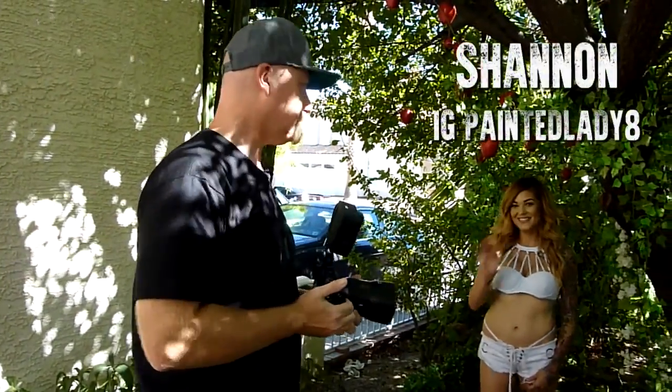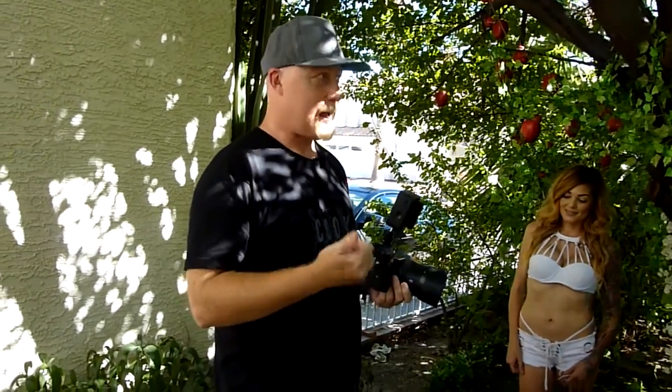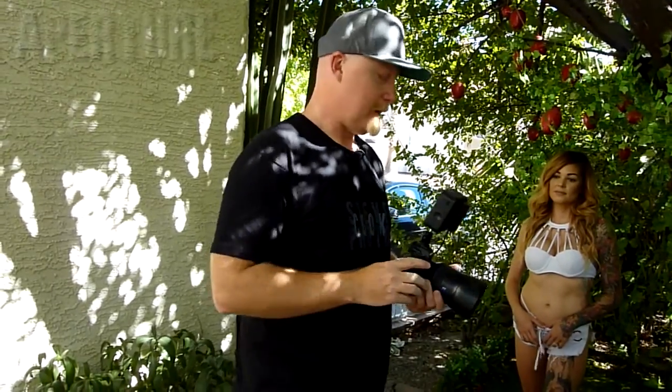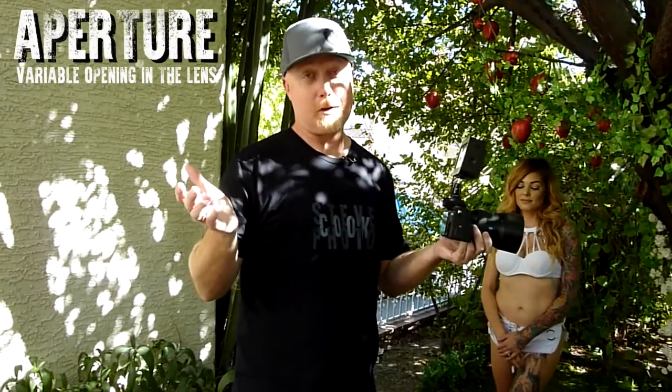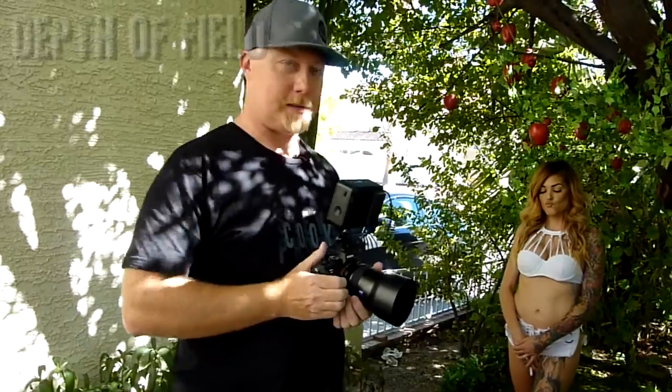Here we go. Okay, we're out here now, we have our model Shannon. Hello. And we are going to start with aperture. Again, aperture, shutter, and ISO affect your exposure, but they also have other effects on your image as well. Now, aperture is the opening within the lens. The wider open it is, the more light will hit the sensor during the time that the shutter is open. And of course, the narrower it is, the less light. But that also affects your depth of field.